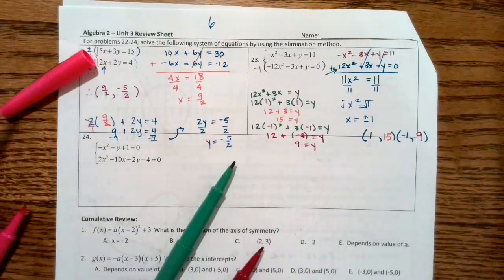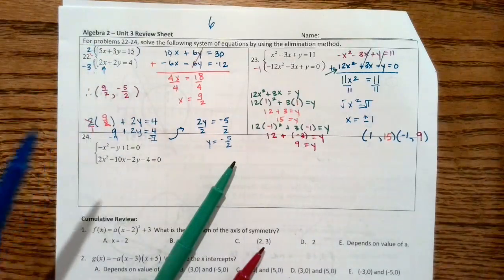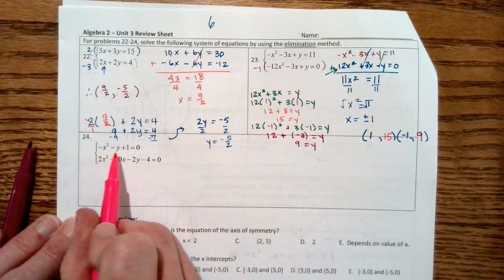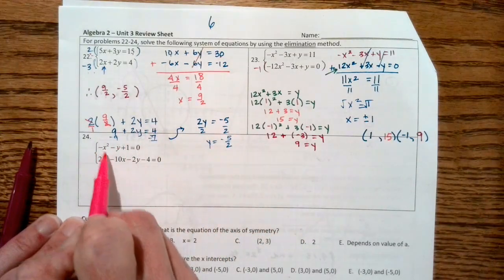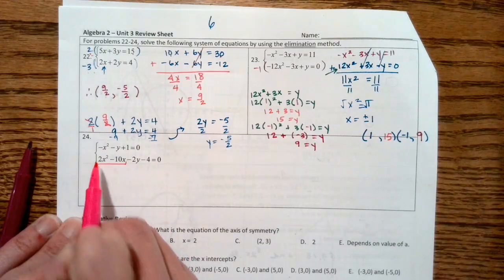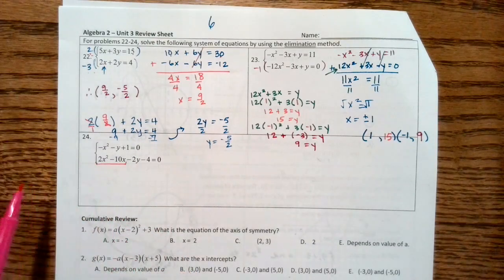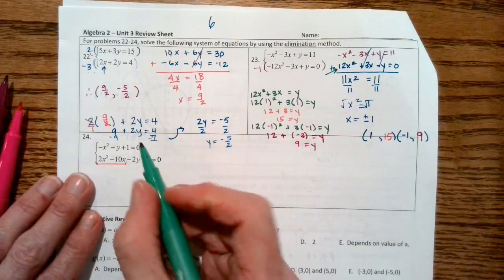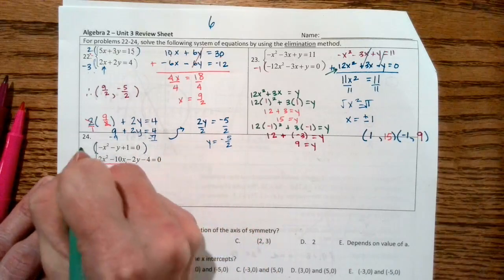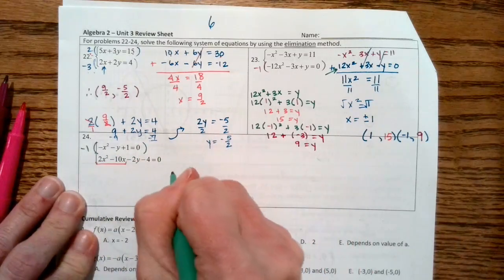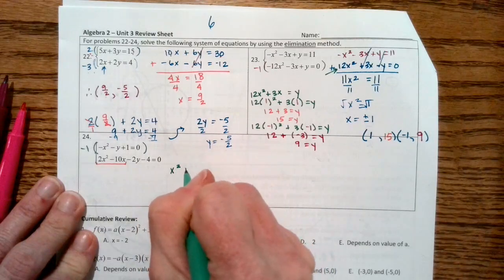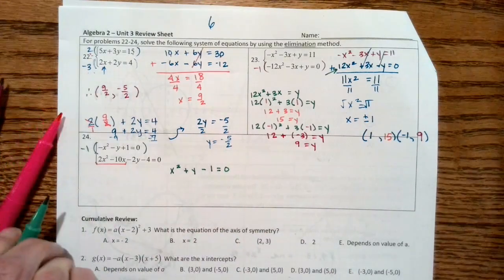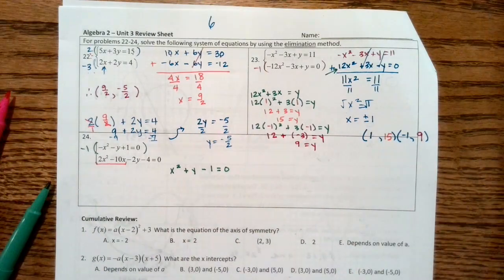All right, last system. Here we go. They say use elimination. Looks like I'm going to have my y's cancel out because I have my x squareds and these two x's here. Canceling x's is not going to be an option. So I'm going to multiply this top equation by negative 1. That's going to give me positive x squareds, positive y's, minus 1 is equal to 0. My second equation stays the same.